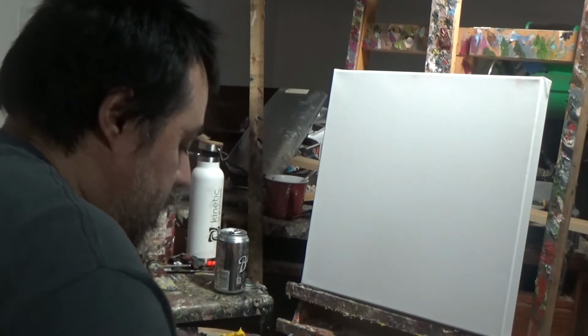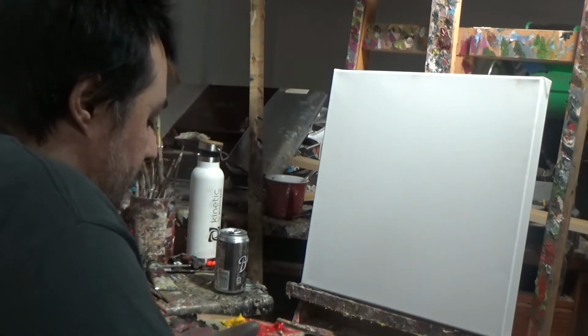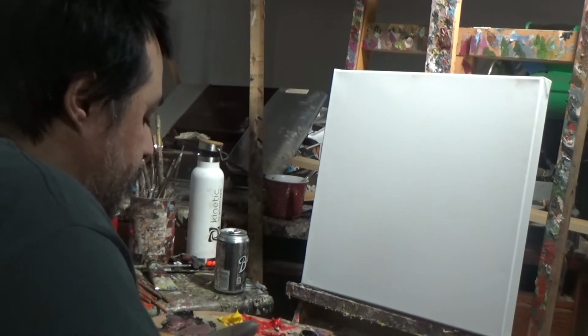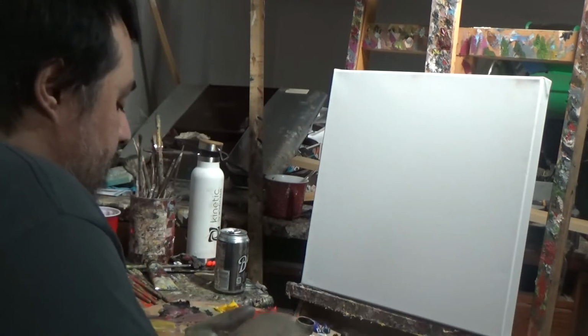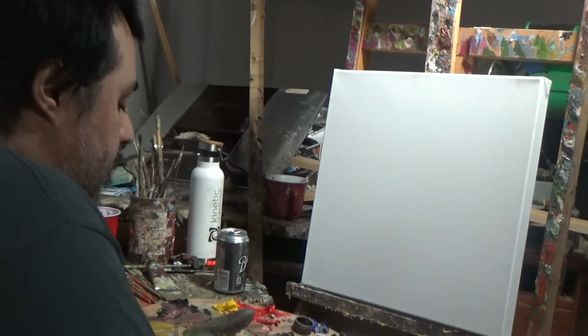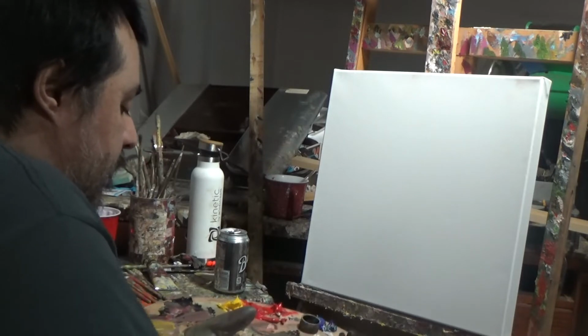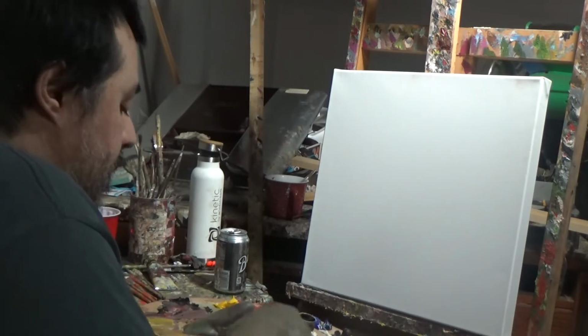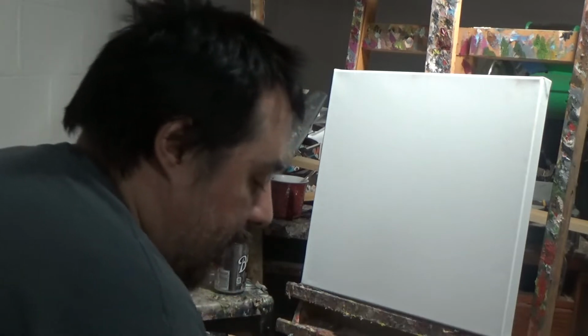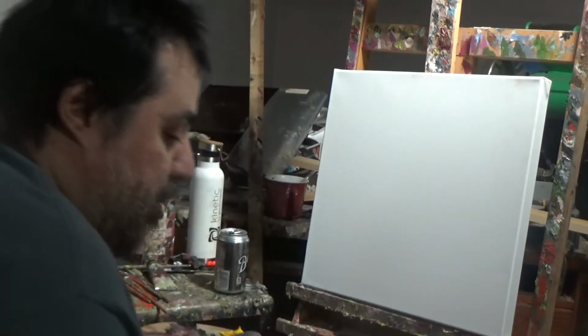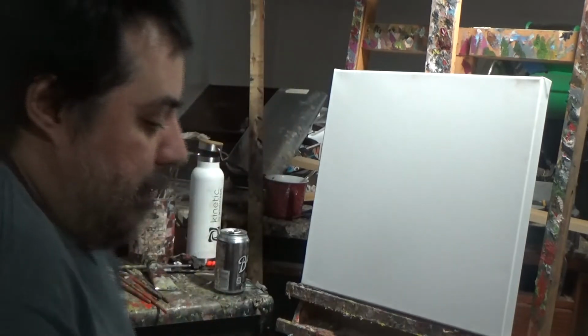So anyways, here we go. Some black in here, get a nice black. Right now I don't think you can see it on the actual video, but I'm using a window open with GIMP. For those who don't know, GIMP is the GNU Image Manipulation Program. It's like Photoshop basically, but it's free. What I'm doing now is mixing some medium in with my paint.